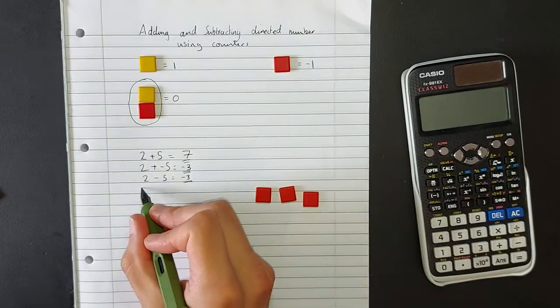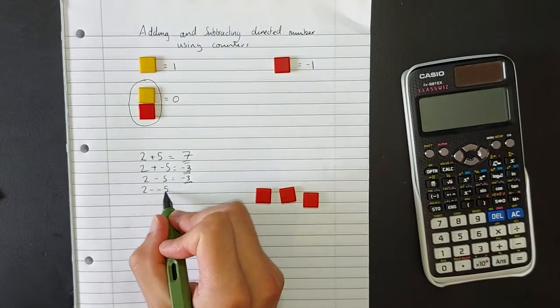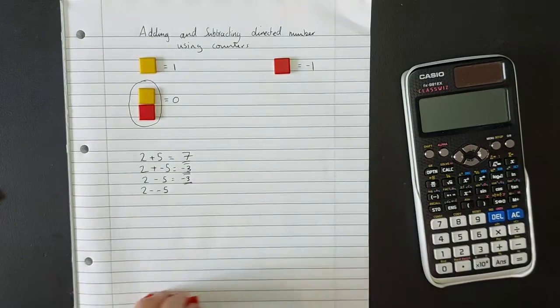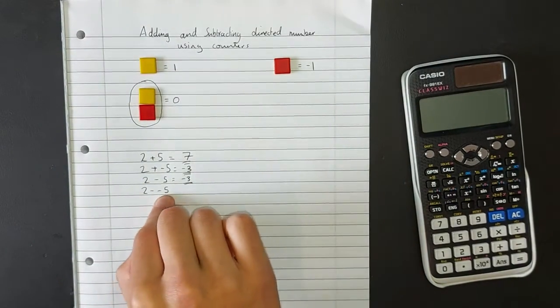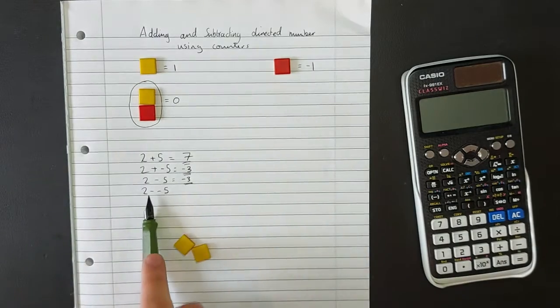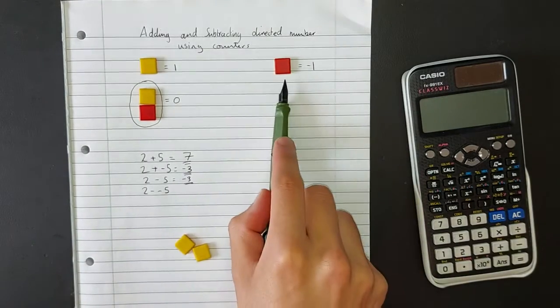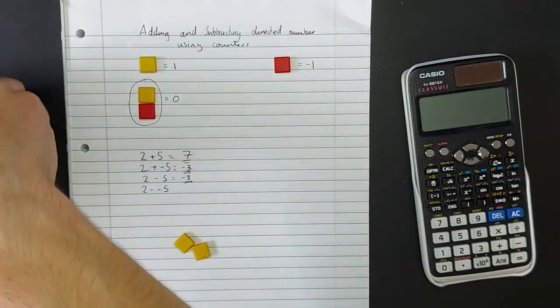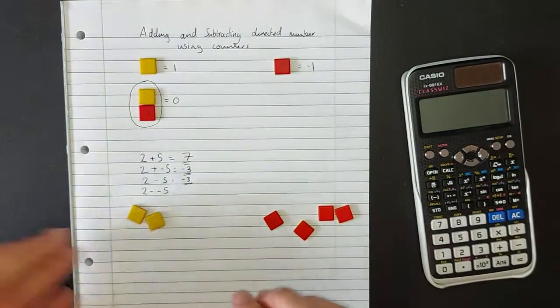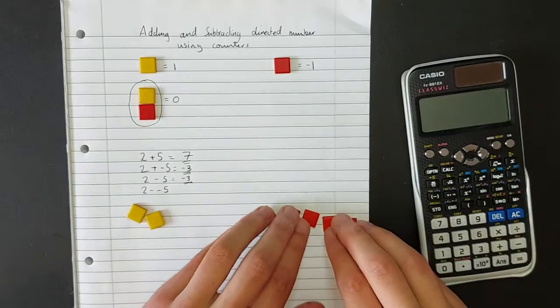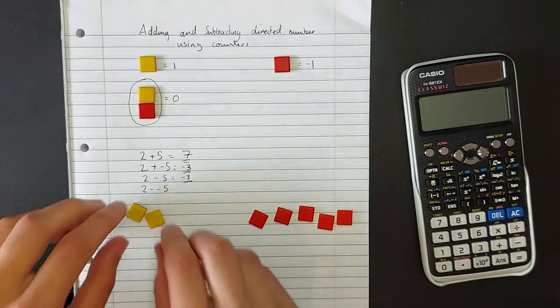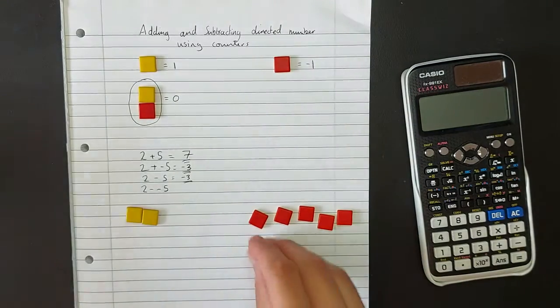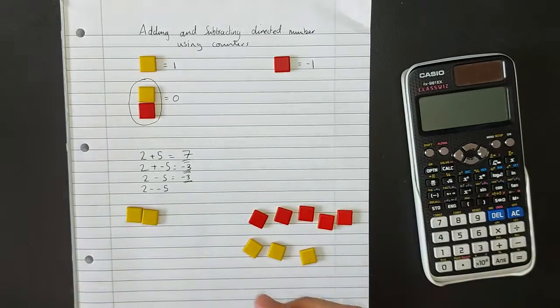Next question, 2 take away -5. Right then, let's have a look. So we're going to start off with our +2. And this time we need to be able to get rid of 5 negative counters, so 5 red. So we basically need to be able to be in a situation where we've got 2 and we're able to take away these 5 reds. Now, if I just added these 5 reds, that would not be the same calculation. We need to make sure that we're in fact starting off with 2.